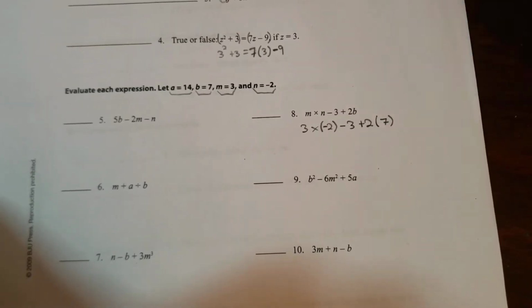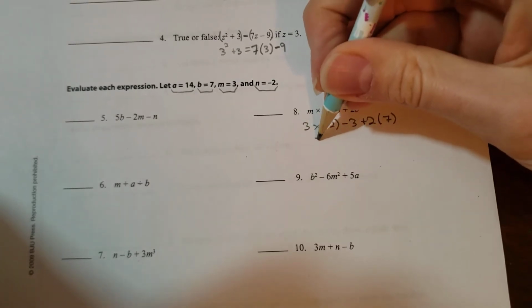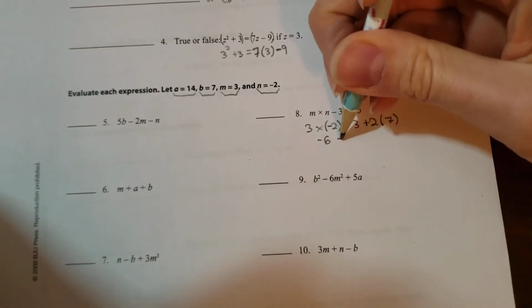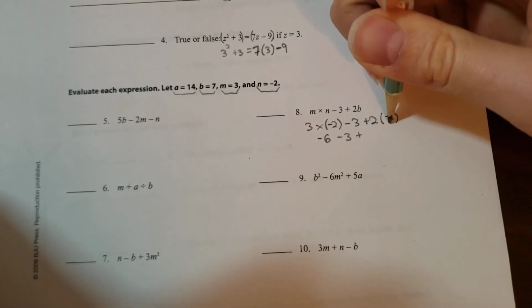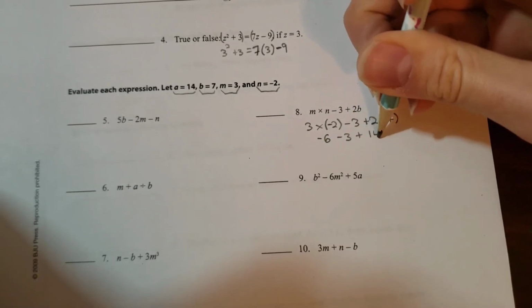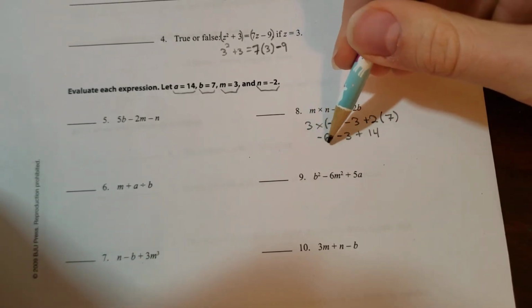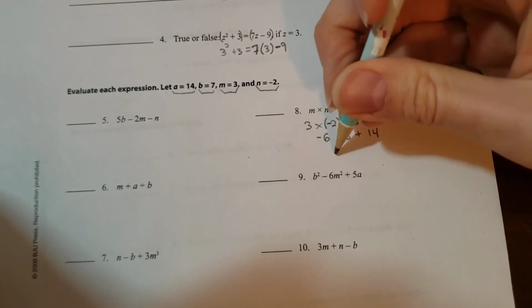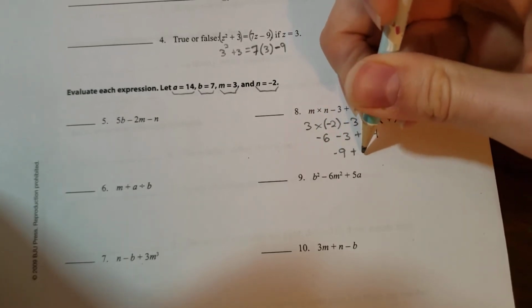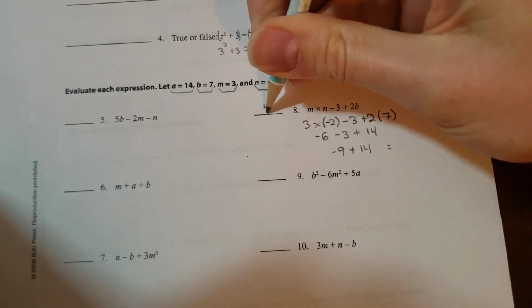Okay. Now I'm going to go through and multiply. So 3 times -2 is going to be -6 minus 3 plus 2 times 7 is 14. So now I'm going to add and subtract from left to right. -6 minus 3 is -9 plus 14 equals +5.